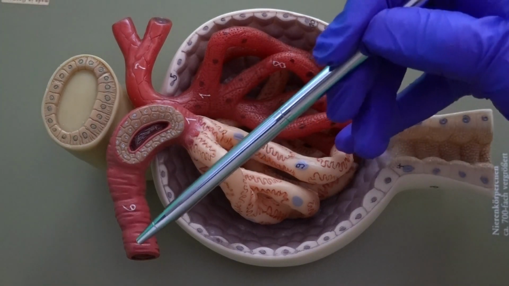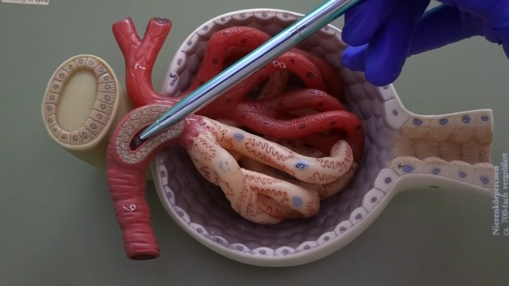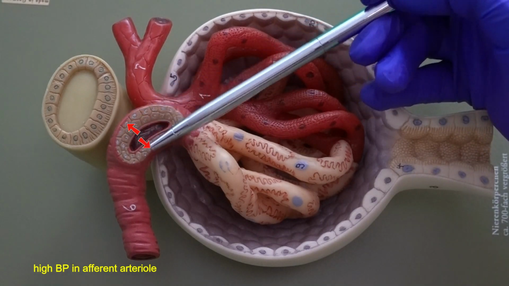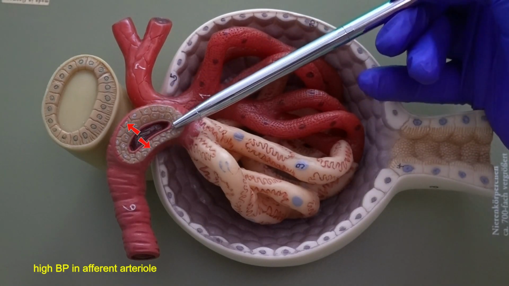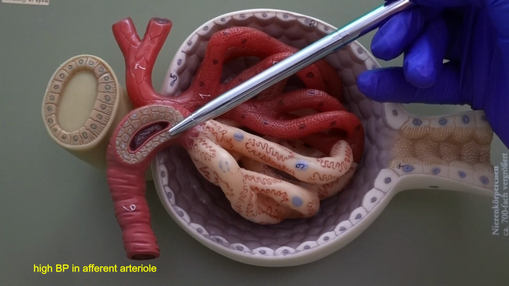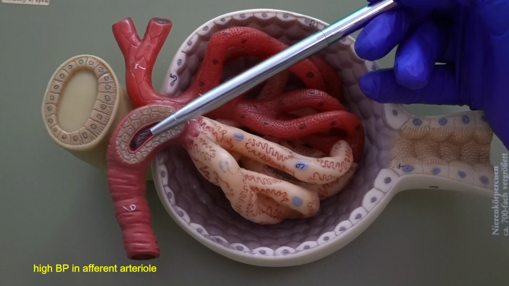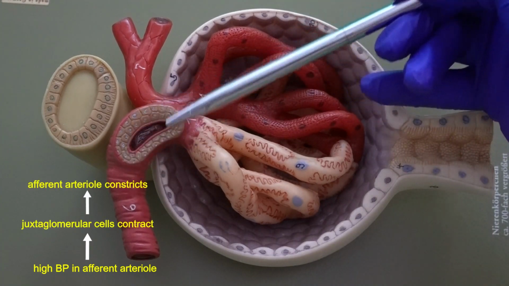However, if blood pressure increases inside the afferent arteriole and blood pushes the wall and stretches it, these juxtaglomerular cells detect that they are stretched, and within seconds, they quickly contract and constrict the afferent arteriole.